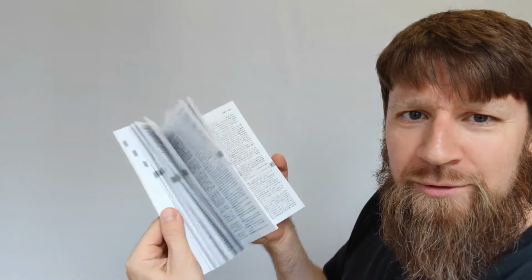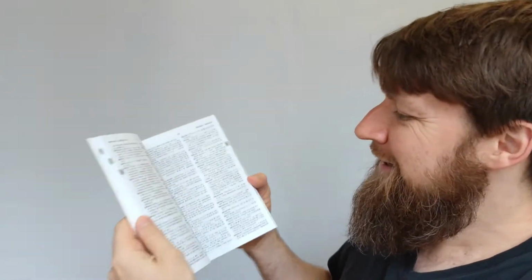Oxford Chinese Dictionary Pocket. This is the pocket version, right? I mean, whose pocket? How big are your pockets?